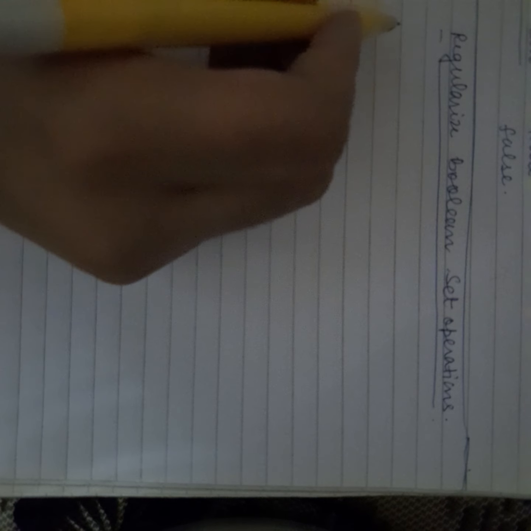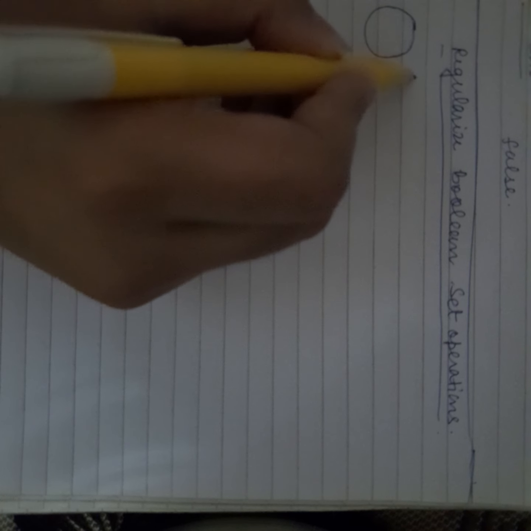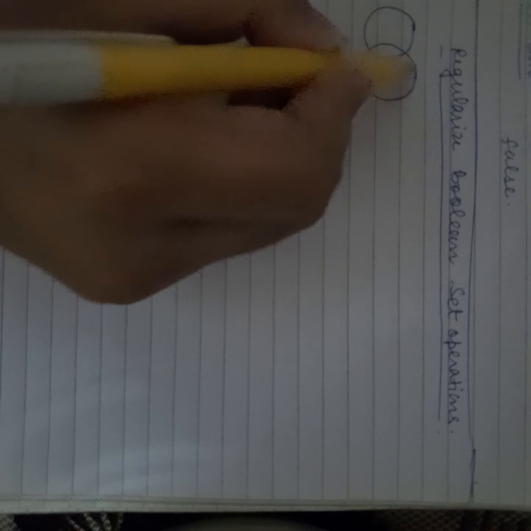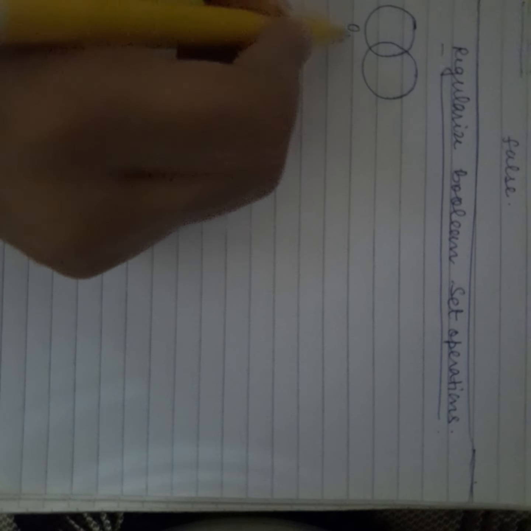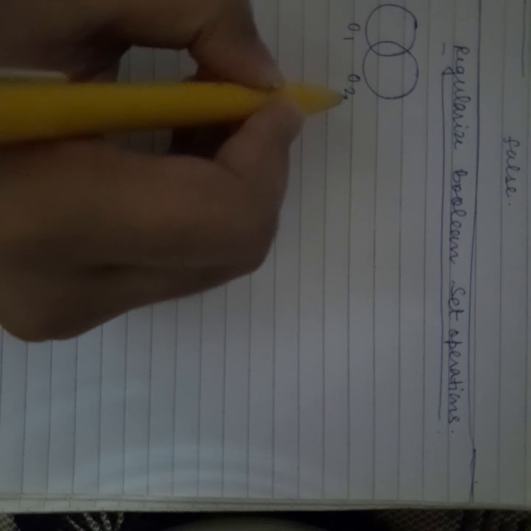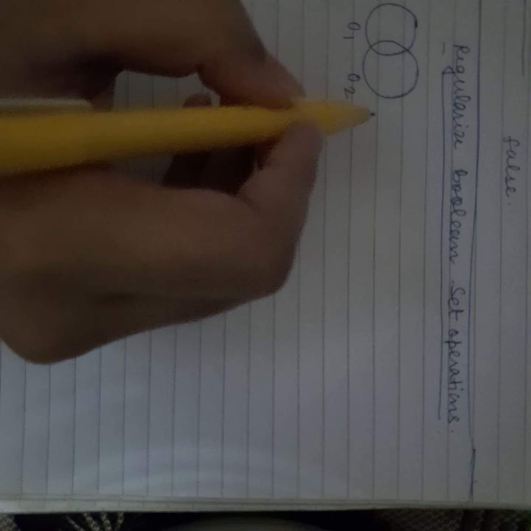Boolean set operations are used to combine two objects. Like I have a circle and I have another circle. I want to combine the two objects, so that is O1 and that is O2. If I want to combine, these possibilities may happen.